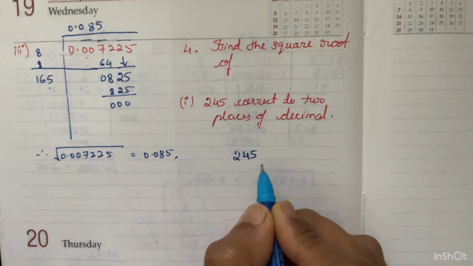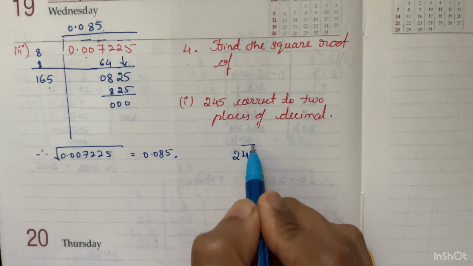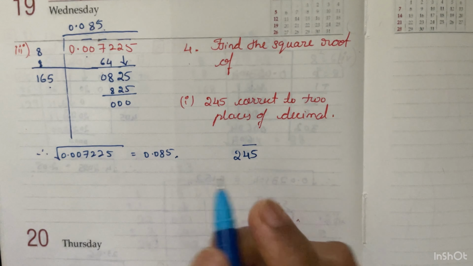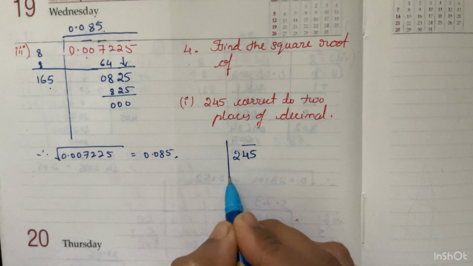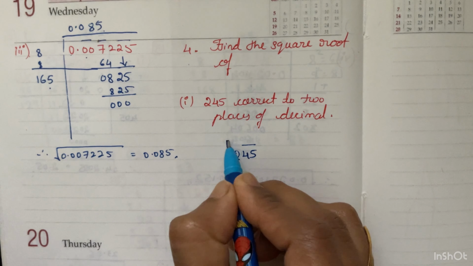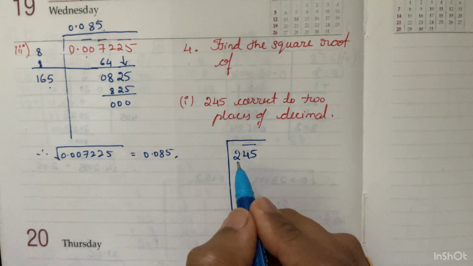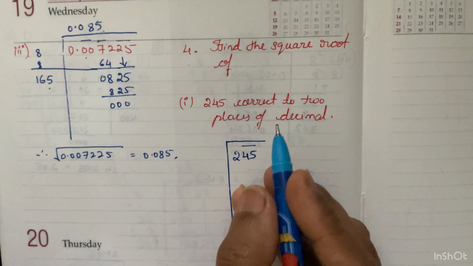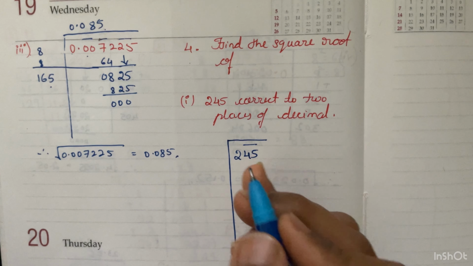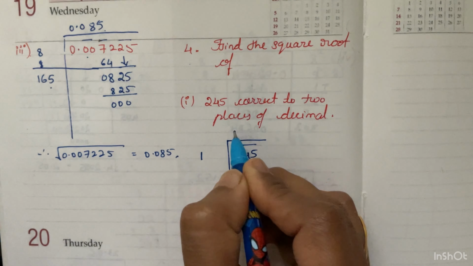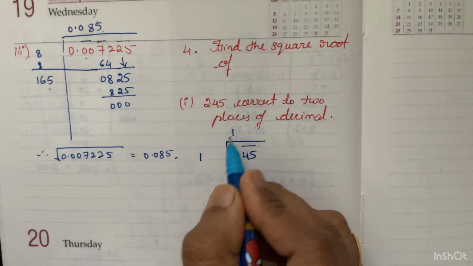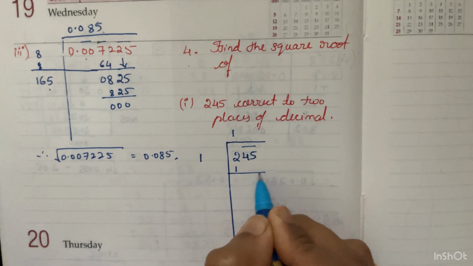Here we have to make pairs from right to left. So at the left, 2 is left with only one digit. Now we have to do the division by the short division method. For 2, the nearest perfect square number equal to or lesser than it, we will take 1 here. If we go with 2, 2 twos are 4, which is bigger than this, so I'm taking 1. 1 ones are 1.